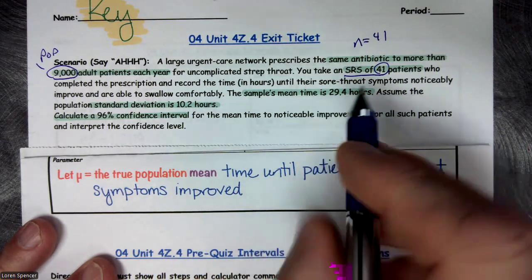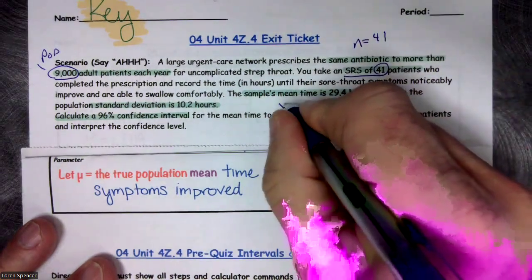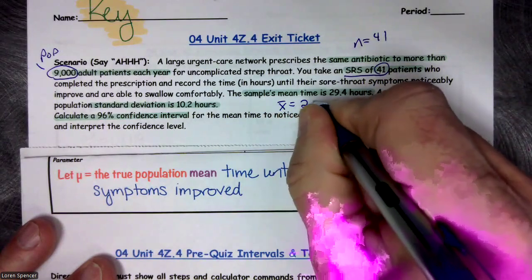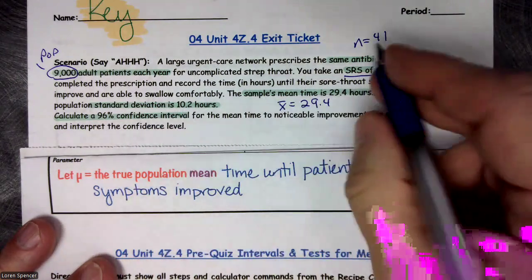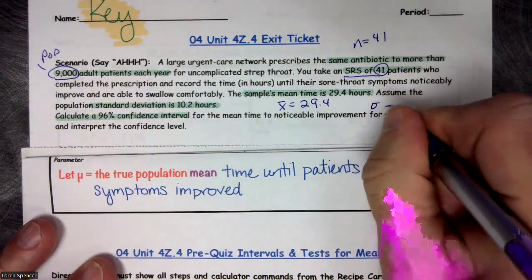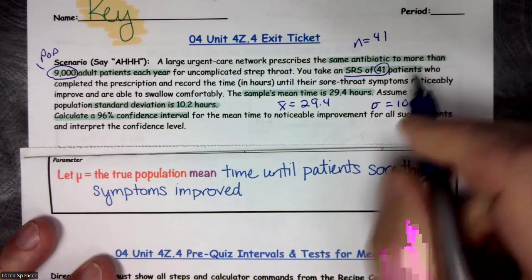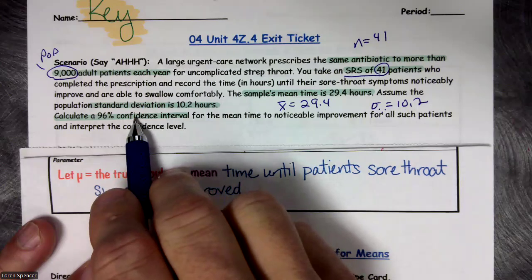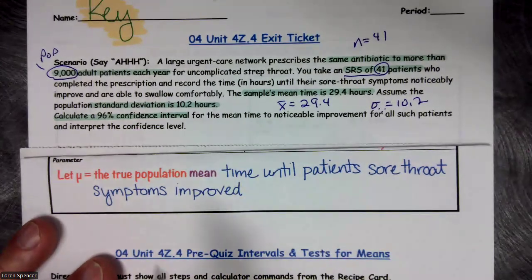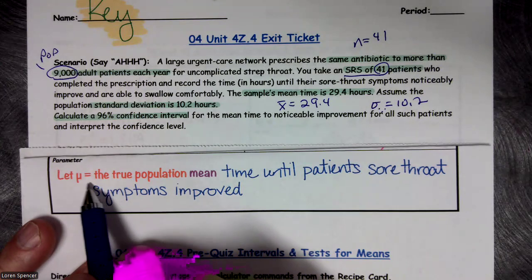The sample's mean time is 29.4. So this is our x bar, and this is 29.4. Assume the population standard deviation is 10.2. So our population standard deviation is 10.2. We have to have that, otherwise we're not working with a Z-test. And they wanted us to calculate a 96% confidence interval. So we did that, and we're going to refer back to what we've done already.